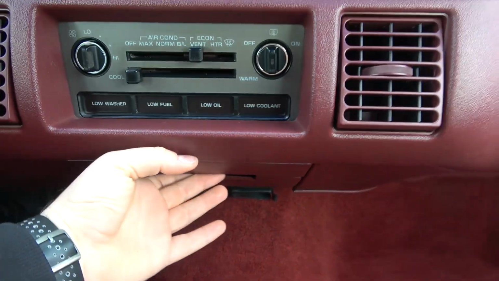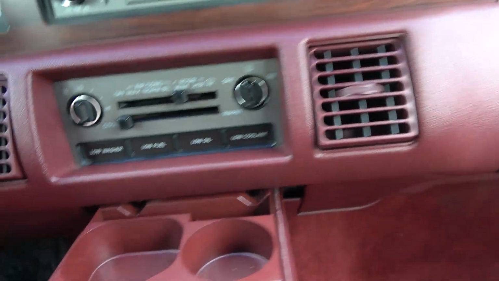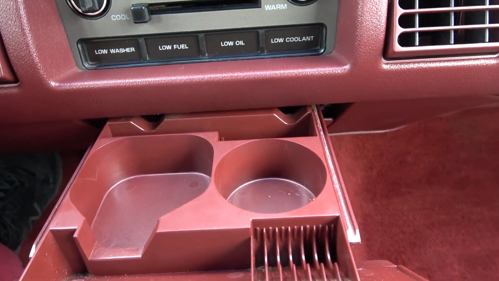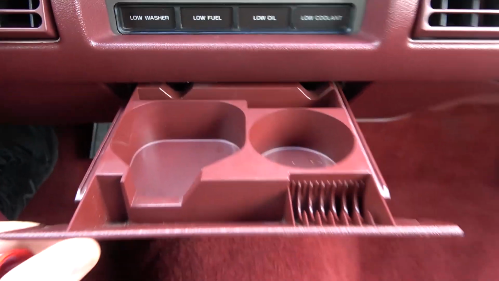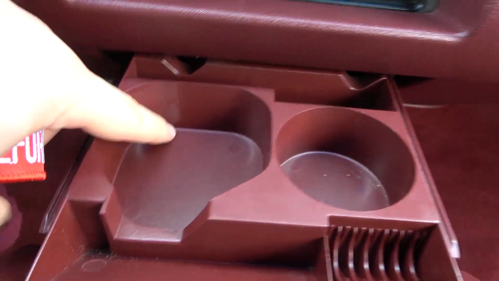Speaking of cup holders, we have this thing. Grab my keys and stuff out of there. You have a coin slot holder, a large square cup holder, and a normal round. I guess that's what they wanted back in the 90s. So there you go. And this is not dirt. These are molding marks here.